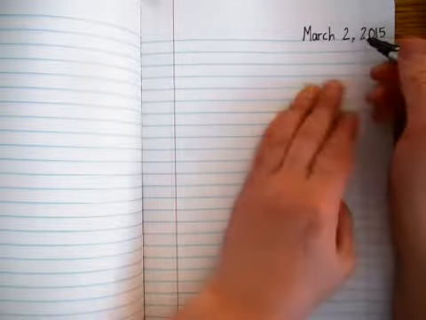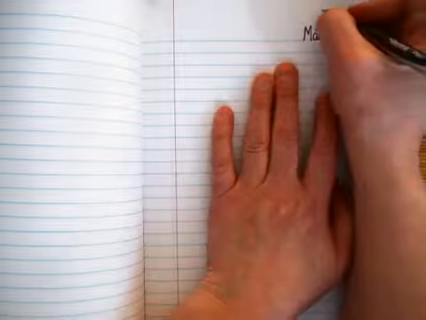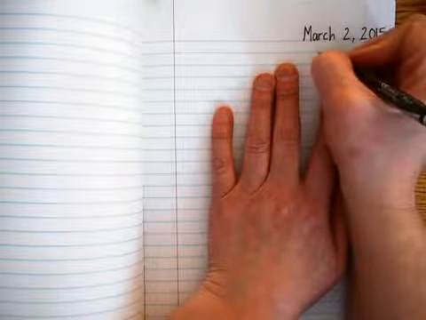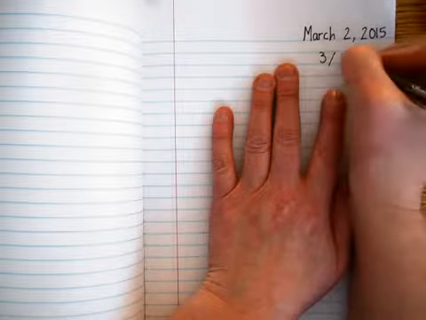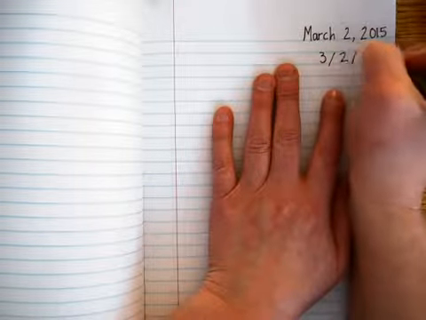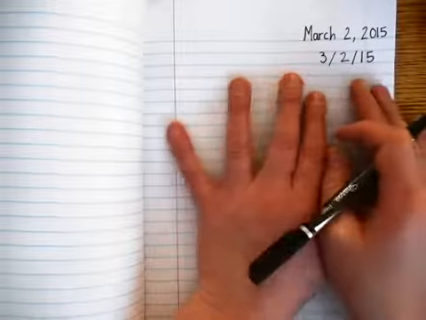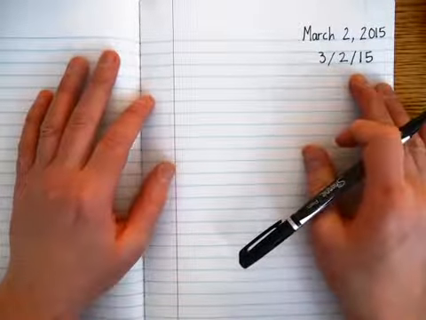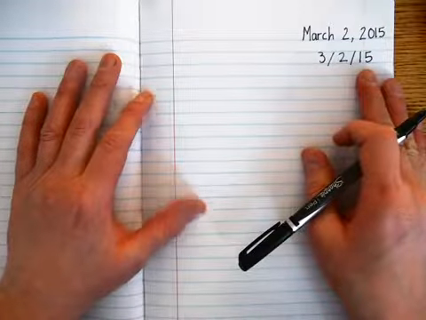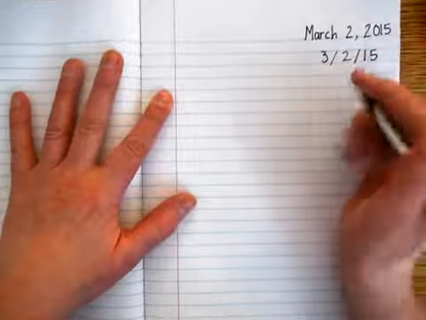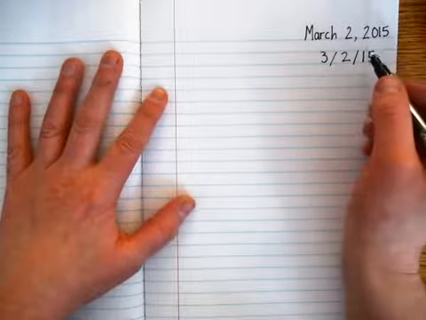You can write it like this, or you can choose to write, I'm going to try to write it in a neat place here, 3/2/15. Both of these are great ways to write the date. You don't need to write both of them, but you can if you want for practice purposes. I'm going to suggest that you follow right along with this part for now so that you get the idea.